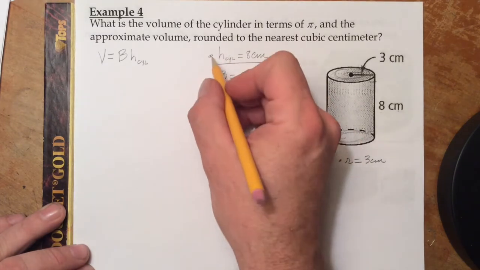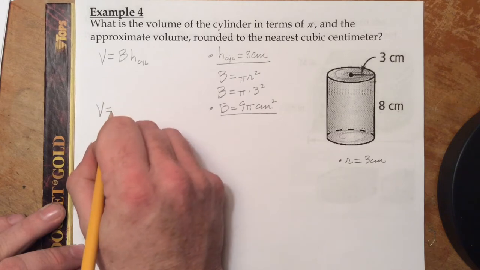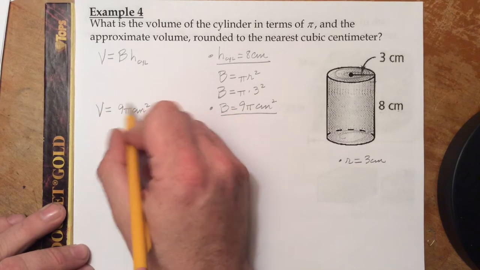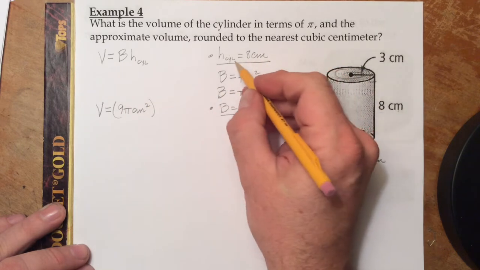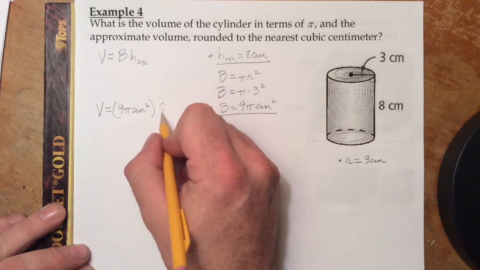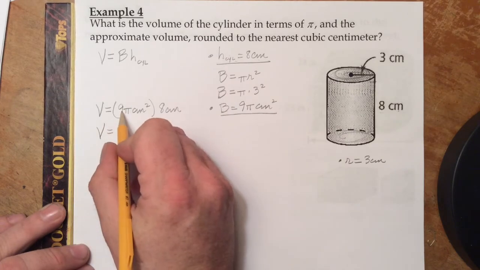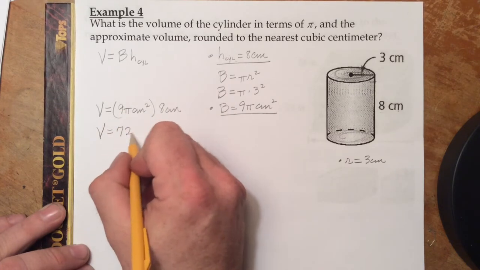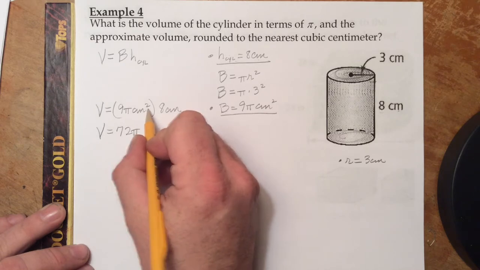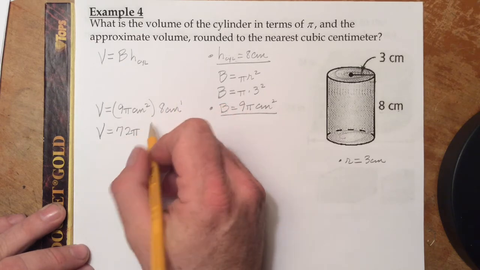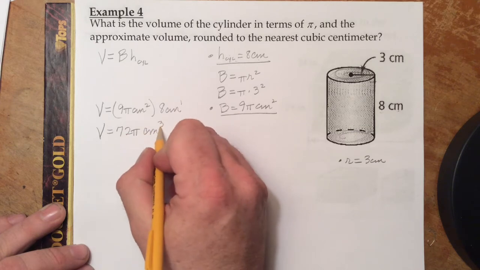Substituting in these two things that we need, volume is equal to 9 pi square centimeters times the height of the cylinder, 8 centimeters. So 9 pi times 8 is 72 pi. Centimeters squared times centimeter to the first is centimeters to the 2 plus 1, or cubic centimeters.